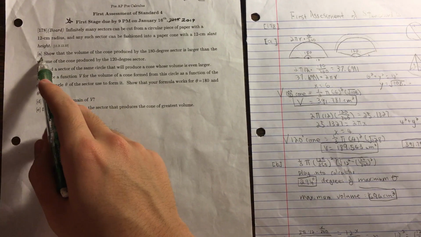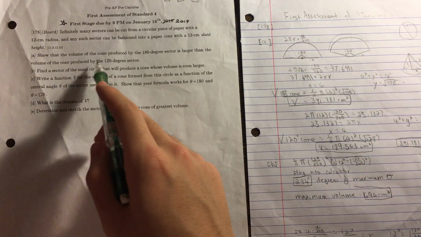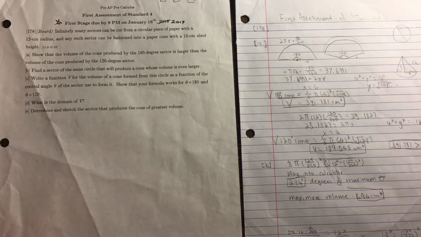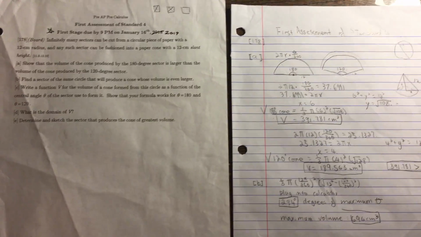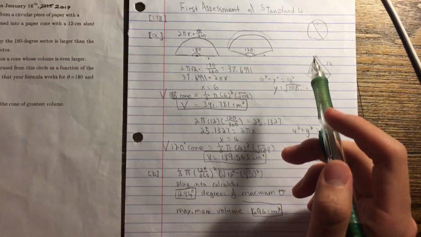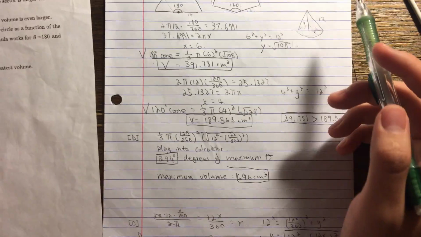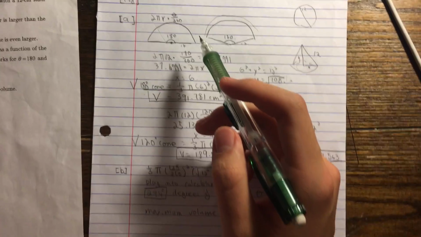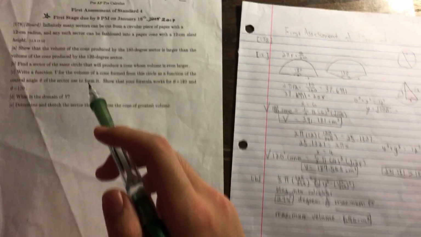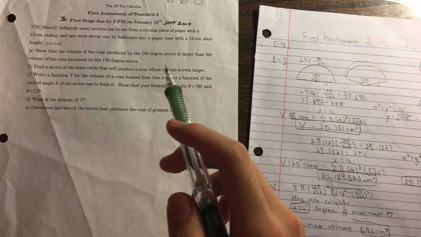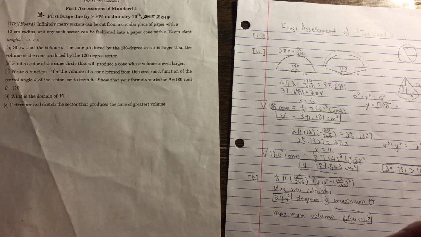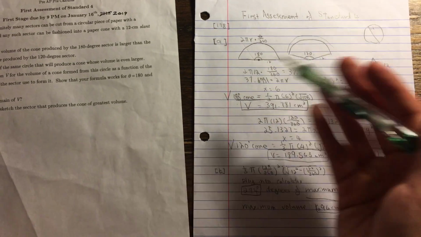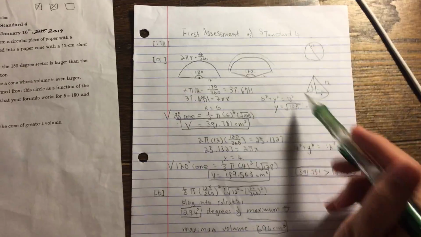First, I'm going to read part A: show the volume of the cone produced by the 180-degree sector is larger than the volume of the cone produced by the 120-degree sector. What I did first is draw these graphs to help me visualize things. In order to compare the 180-degree sector's volume to the 120-degree sector's volume, we need to find the volume for both of these sectors when they're created into cones.